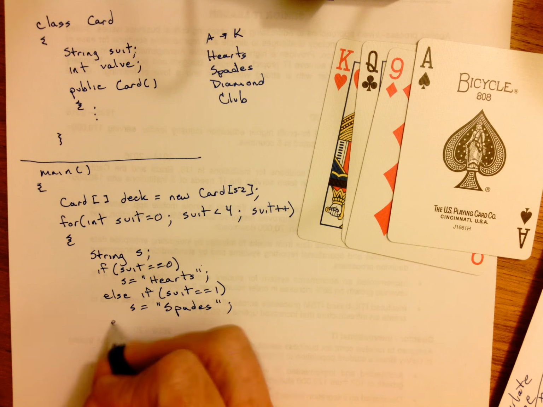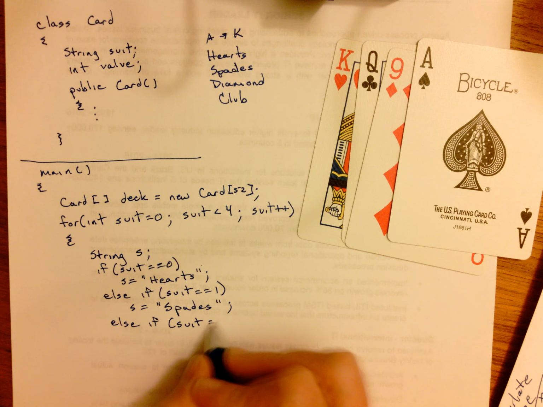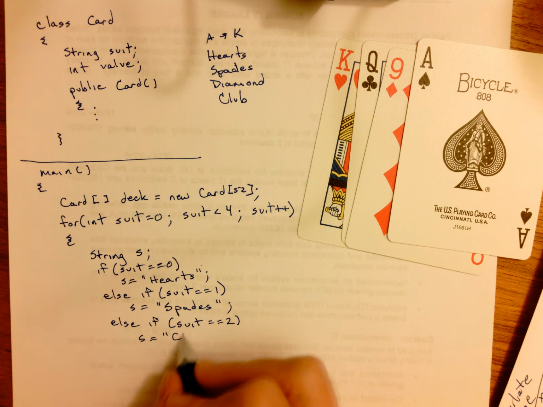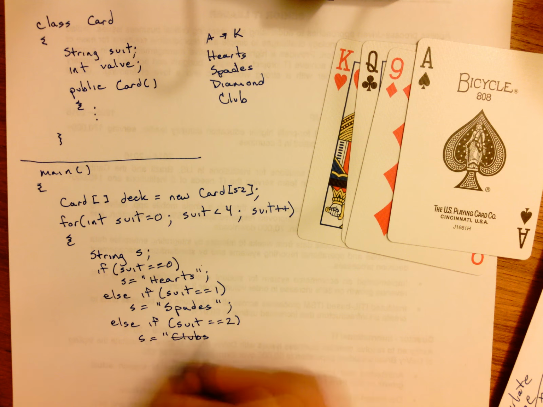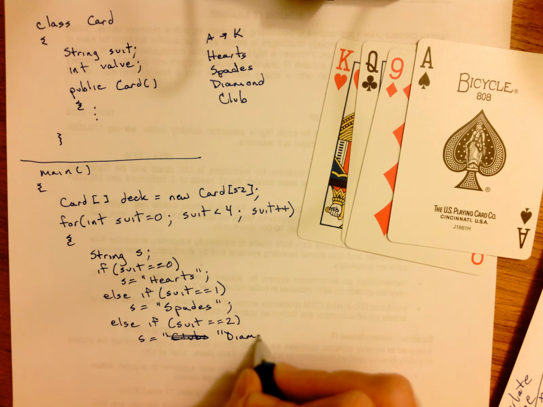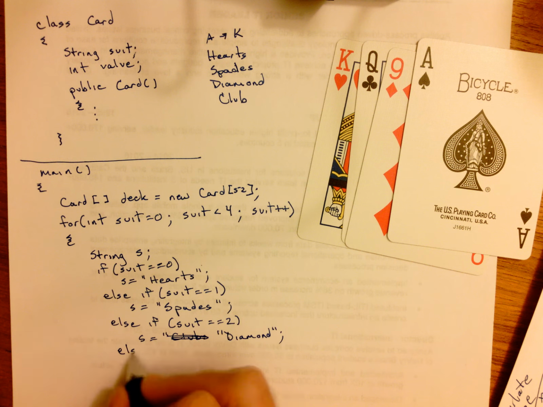Else if suit equals 2, s equals clubs. Oopsies, diamonds, forgot about my diamonds. s equals diamonds. Else s equals clubs.